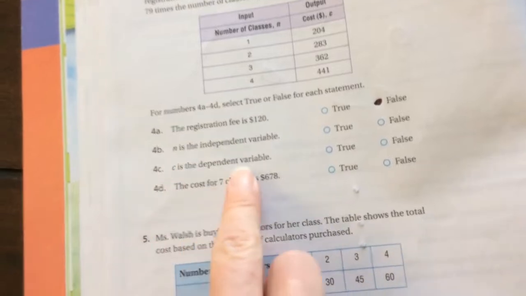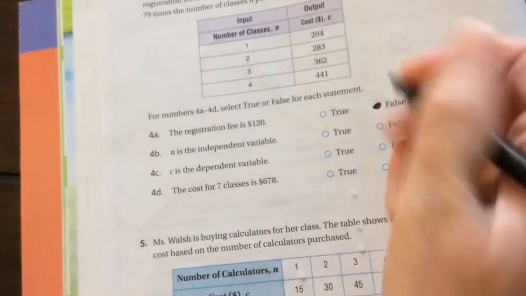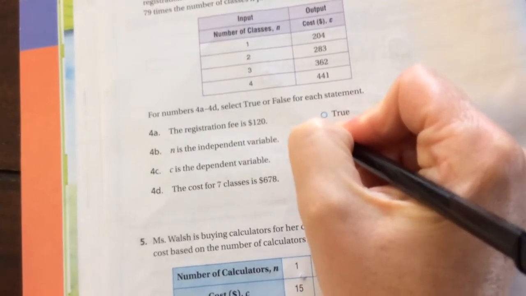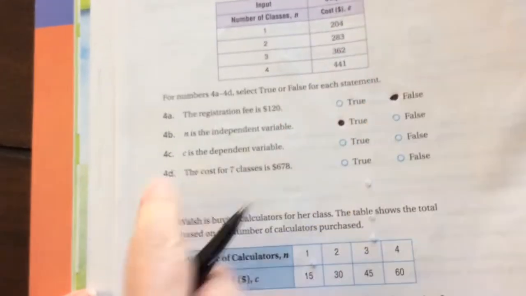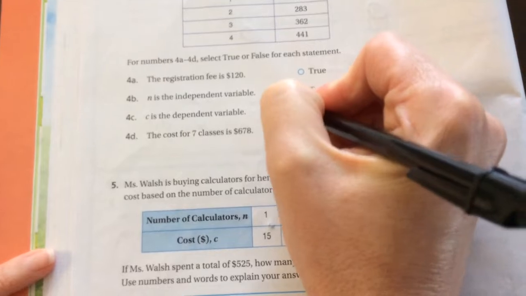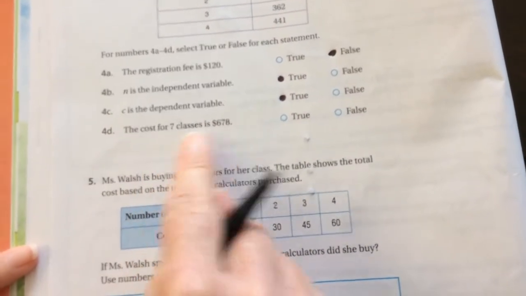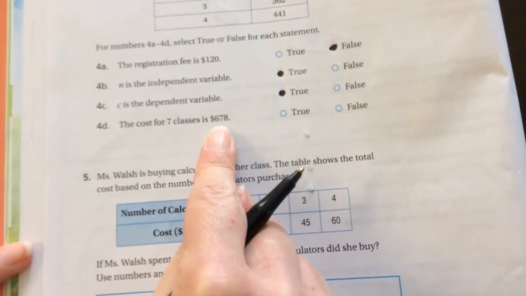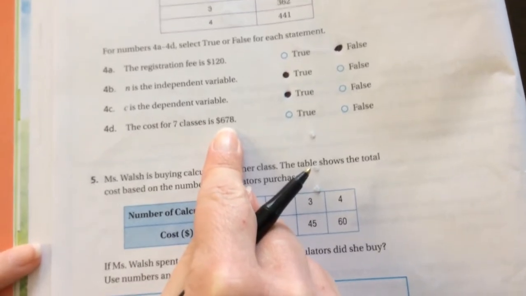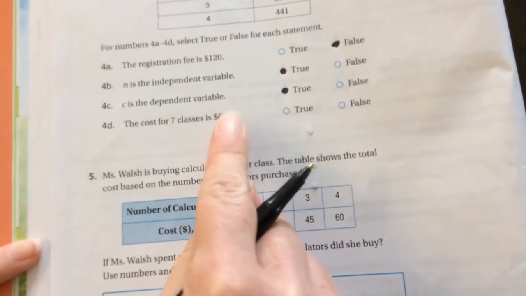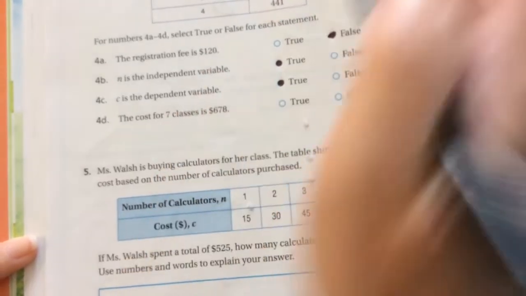4B, N is the independent variable. So that's true, because N is the number of classes. C is the dependent variable. That's true, because the cost is going to depend on how many classes you take. And then 4D, the cost for 7 classes is $678. So to figure that out, I could go 678 divided by 7.